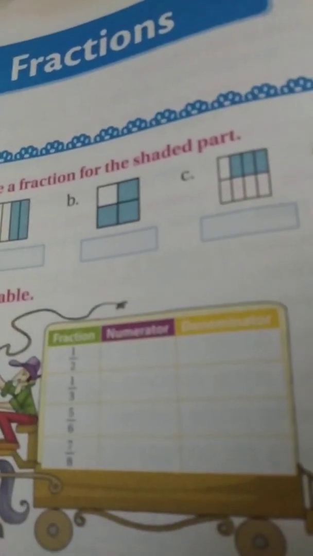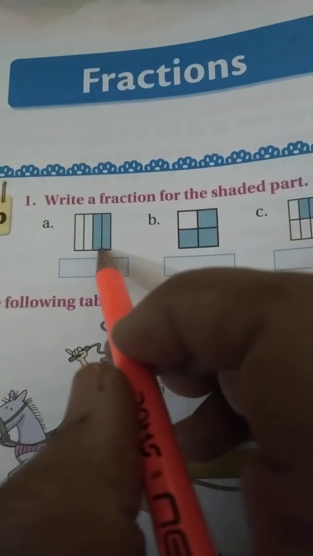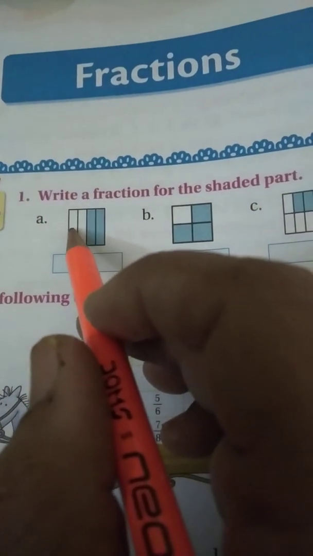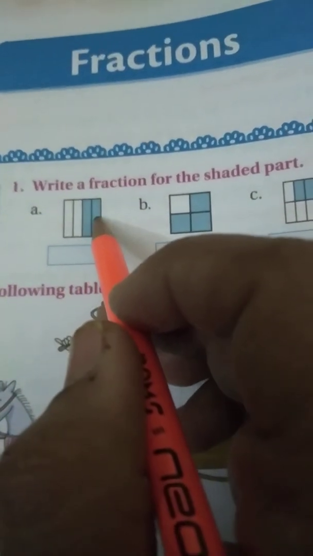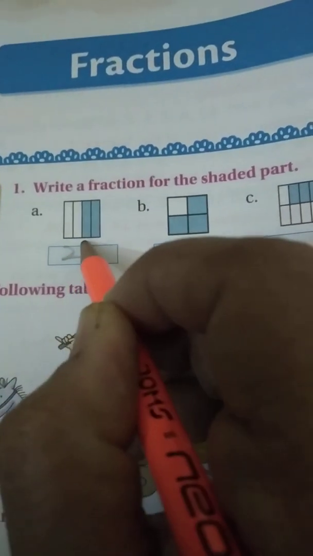See the warm-up table, children. Write a fraction for the shaded parts. You enjoyed this last year, no? So this is what shape? Square. How many parts has it been divided into? 1, 2, 3, 4. Okay. How many are shaded here? 2. That means 2 by 4.